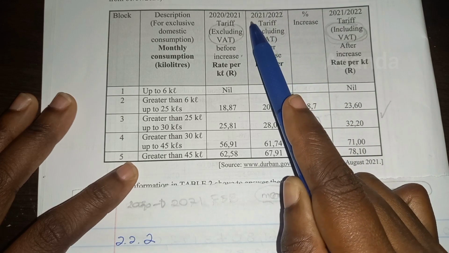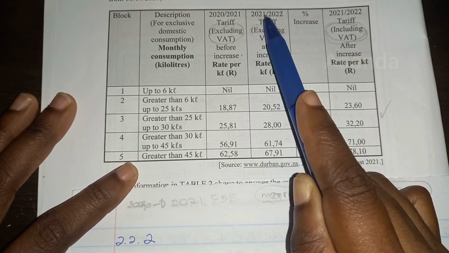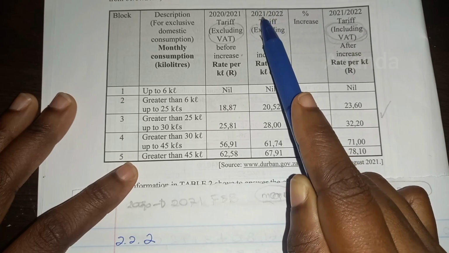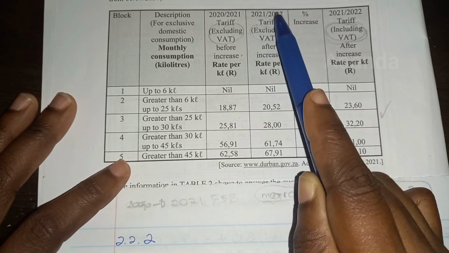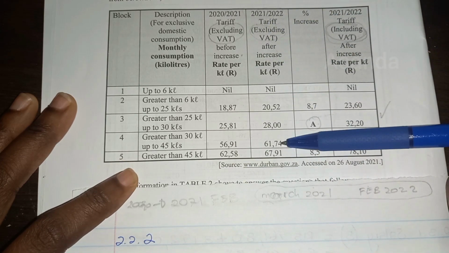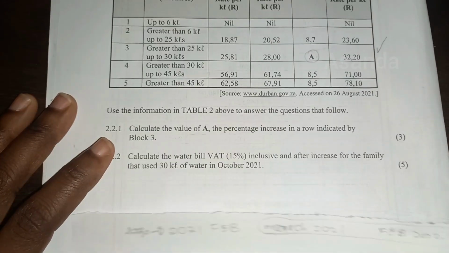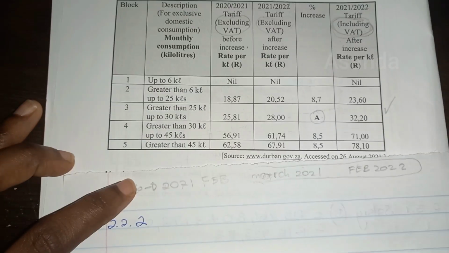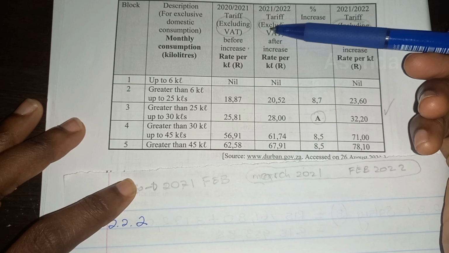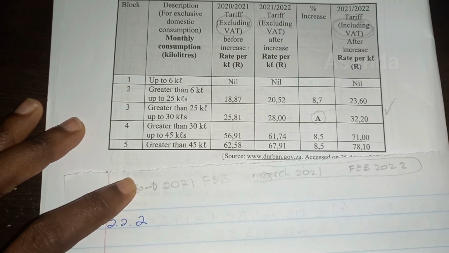This one starts in March 2021, and then it's March, April, May, June, July, August, September, October, up to December 2021, and then February and March 2022. So October will fall in this area here. But the next step is, the question says inclusive of VAT. This one is excluding VAT, and therefore we're going to use the one that says including VAT.